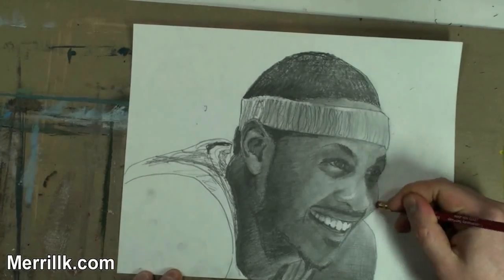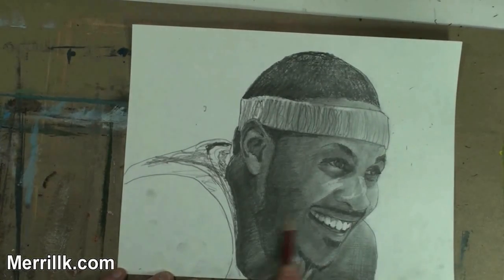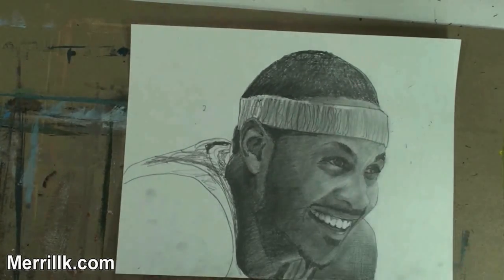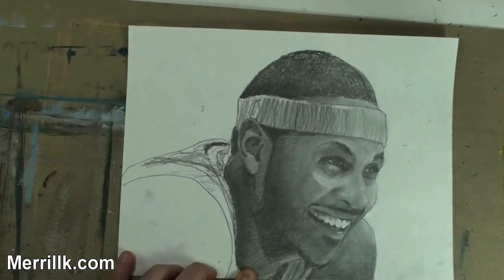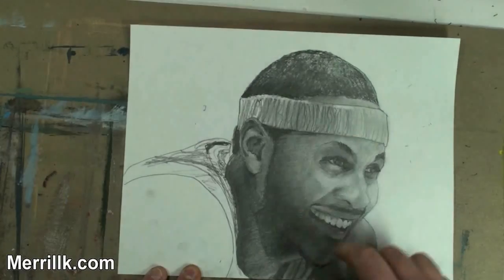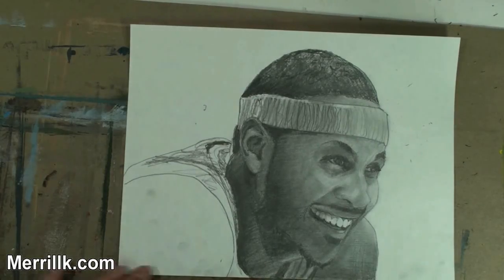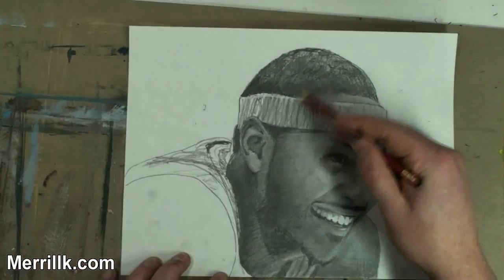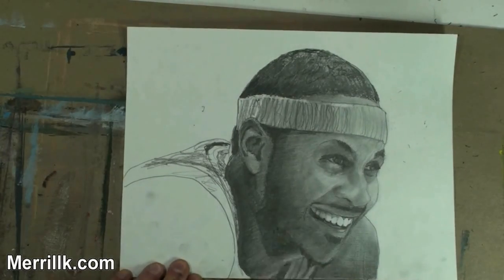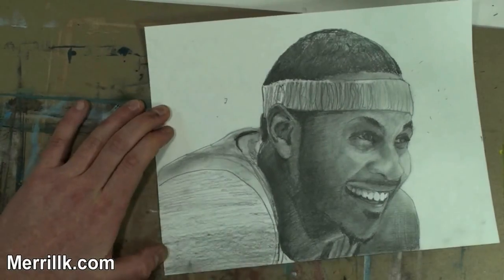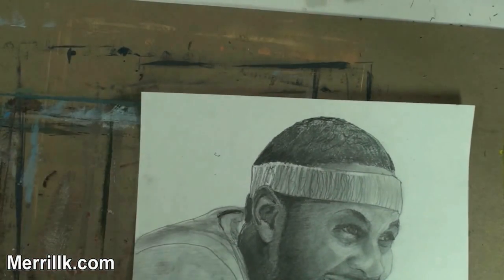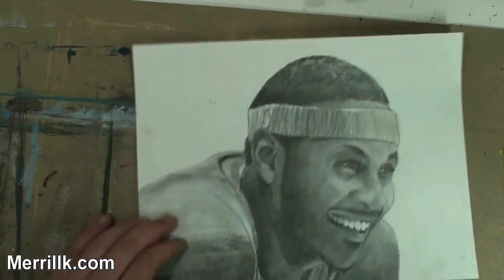The face, there's going to be a few highlights, but compared to the teeth, it's still going to be a little bit lower in tone than the teeth. So yeah, the highest tone is going to be the teeth, and the lowest or darkest tone is going to be the neck, the eyes, and the gap underneath the teeth.